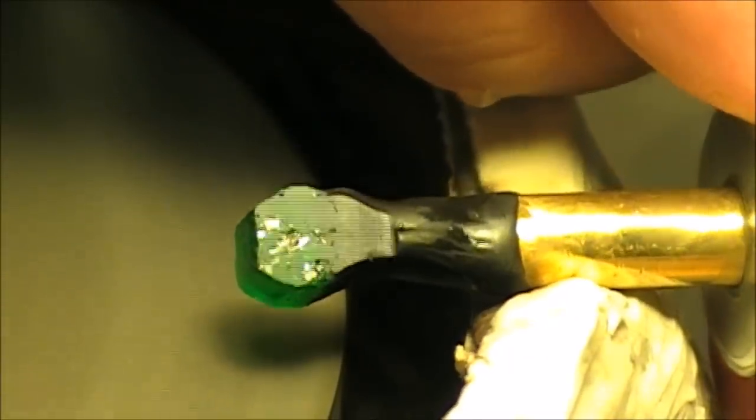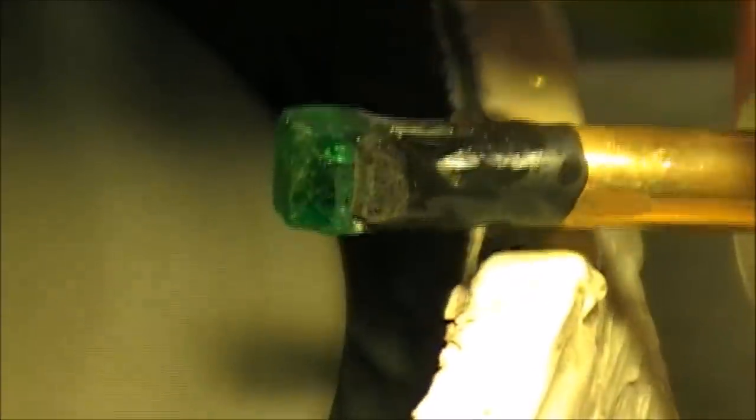Let's remove these ones. They'll leave these little indents. Maybe we have to recenter the stone. Let's check.